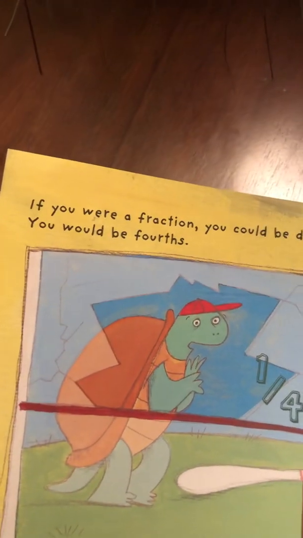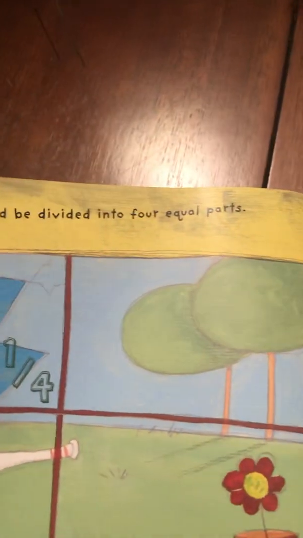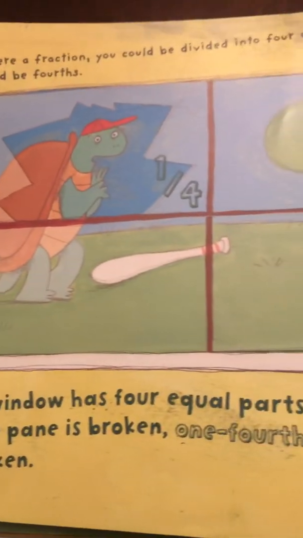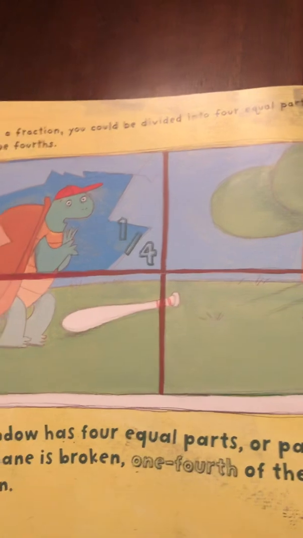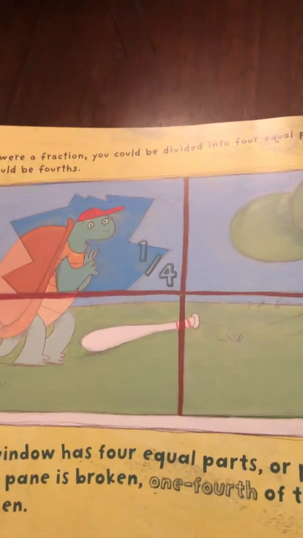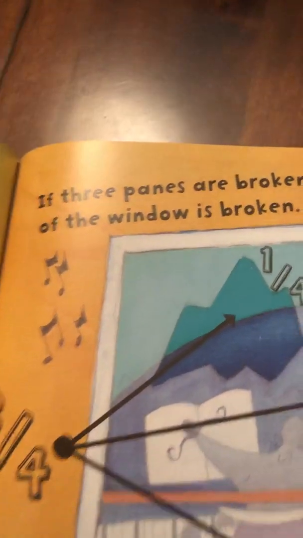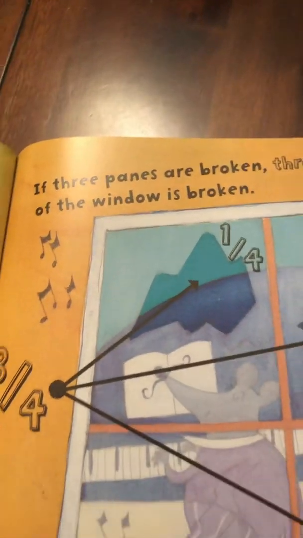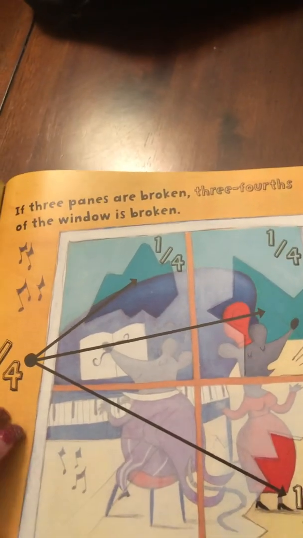If you were a fraction, you could be divided into 4 equal parts. You would be fourths. One window has 4 equal parts or panes. If one pane is broken, 1/4 of the window is broken. That leaves us with 3/4 of the window that is not broken. If 3 panes are broken, 3/4 of the window is broken.